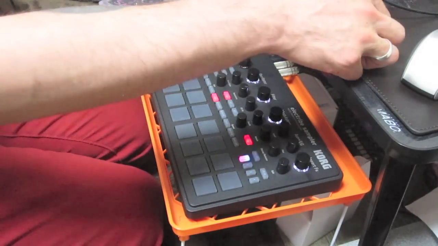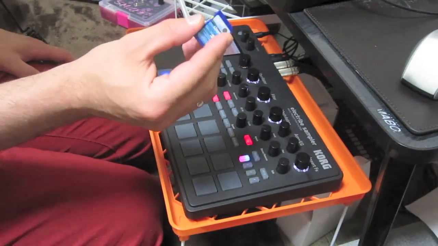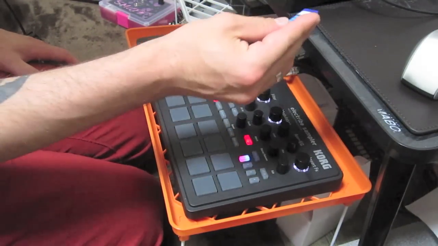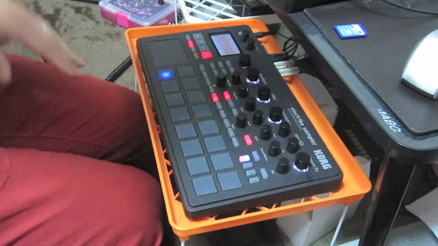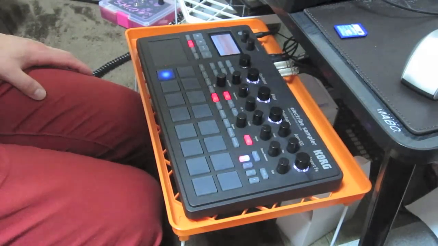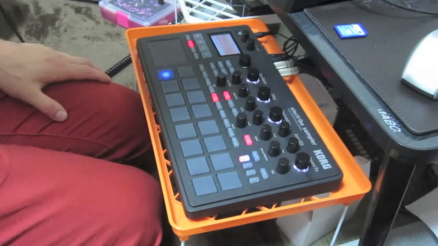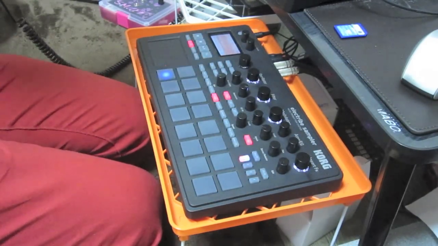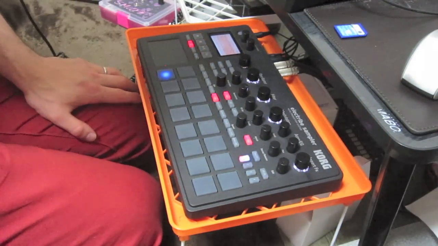So first things first, you'll want an SD card, probably bigger than 2 gigabytes, because it'll get filled up pretty quick. A good thing to do first would also be to convert all your samples to mono.